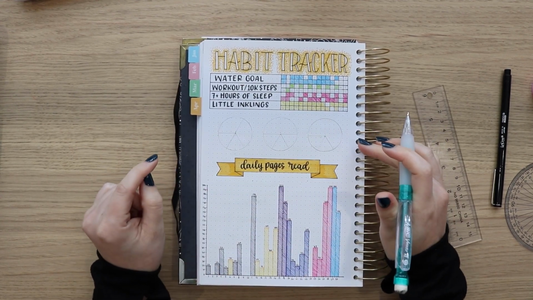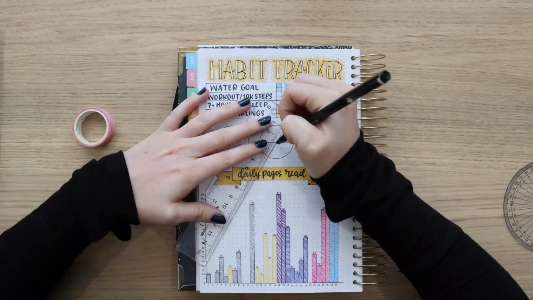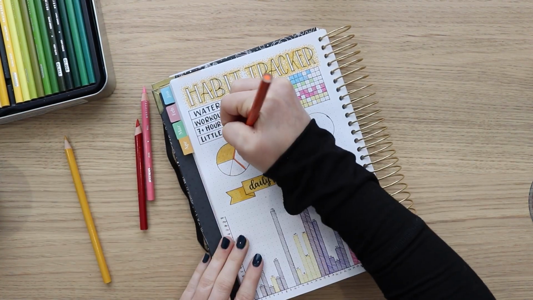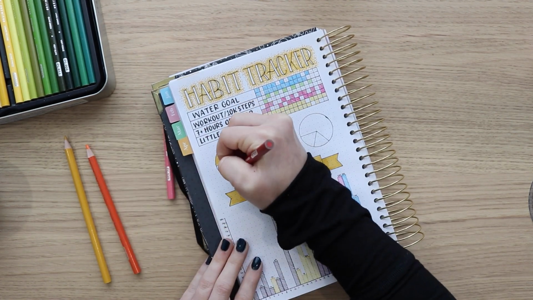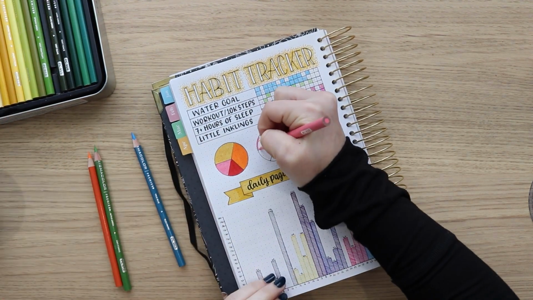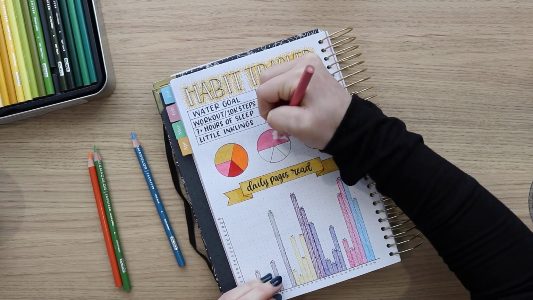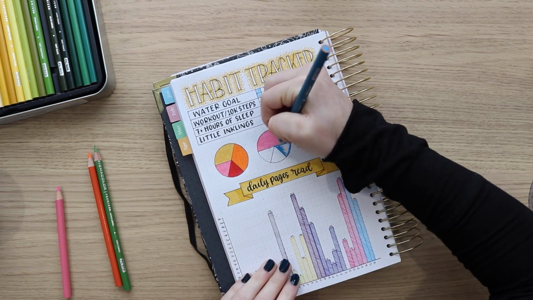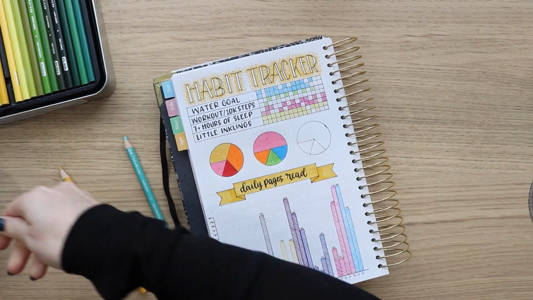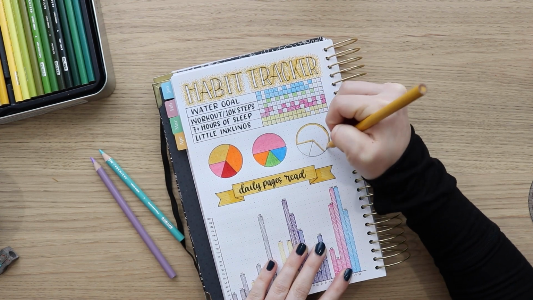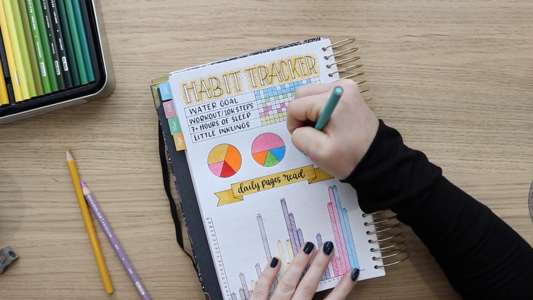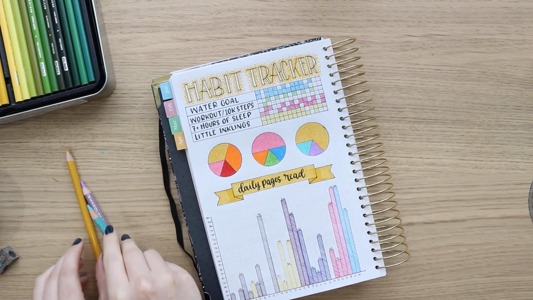So now I'm just going to ink it and then I'll color it after. There we have it, all colored in.